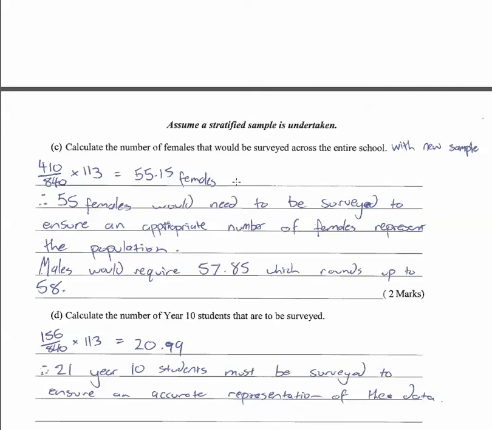Now, in general here, what you would do is round up, but we can't round up in this situation here because if we're splitting this into males and females, the males would require 57.85 students, which then you would round that up to 58, so meaning the females would have to round down to 55.